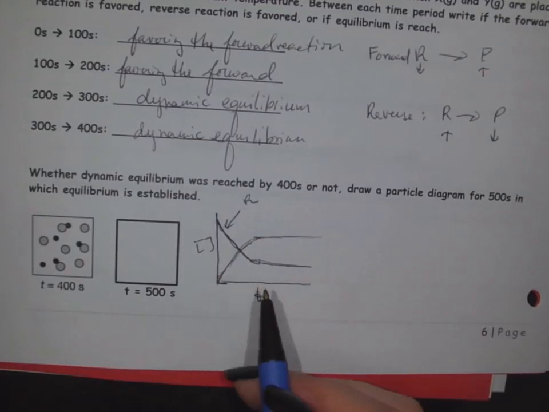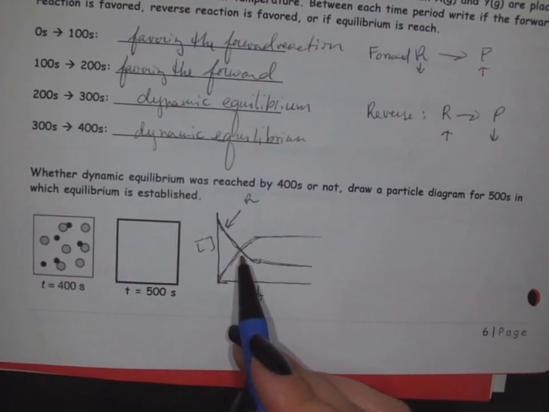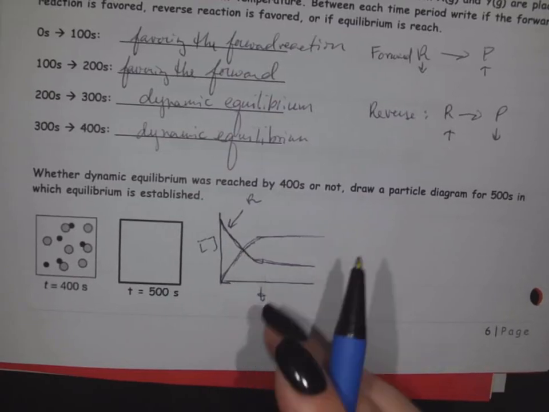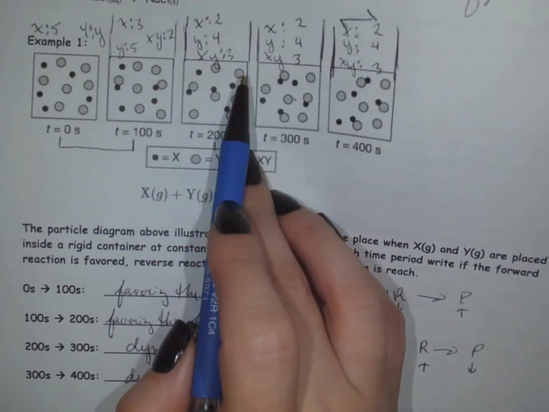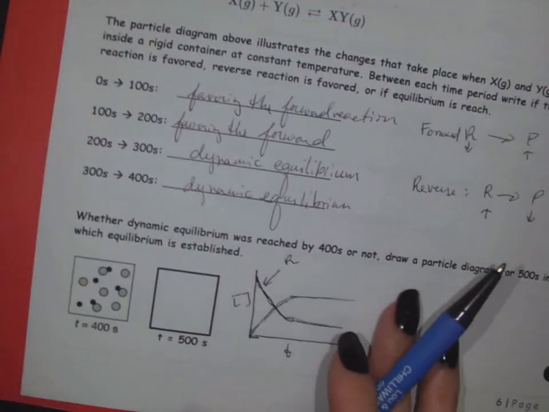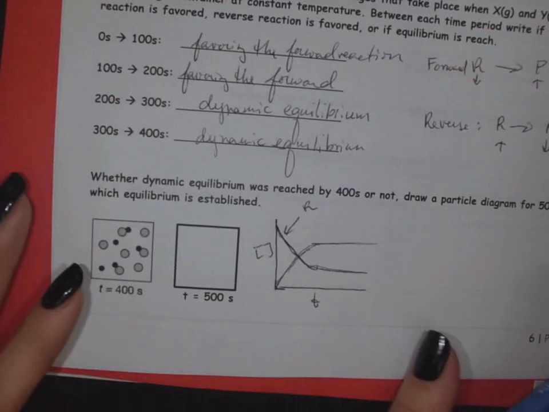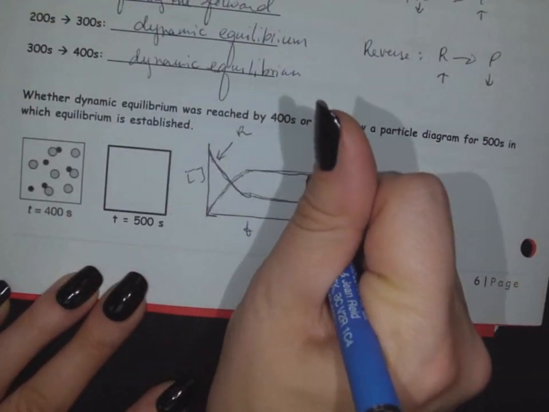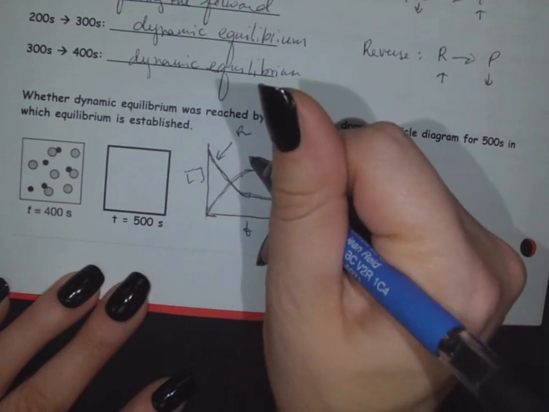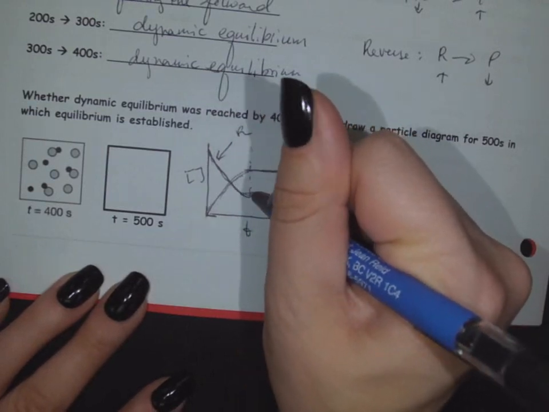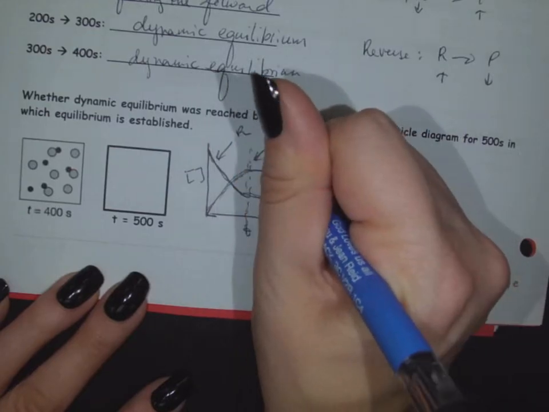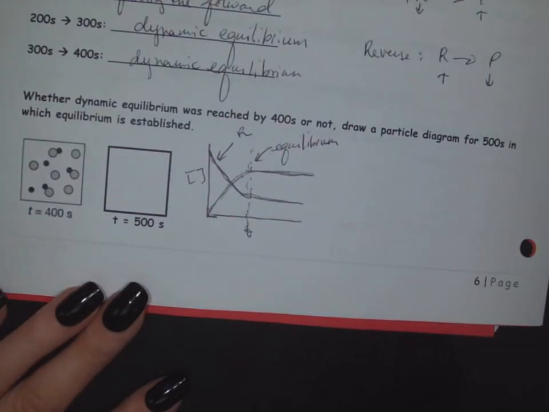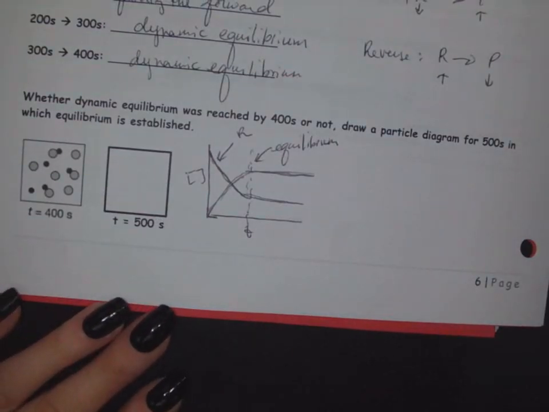Sometimes they crisscross, sometimes they don't. But what I need you to know is that when they equal each other is not equilibrium. At no point did my amount of reactants equal my amount of products. It's when the amount stopped changing, when the concentration stopped changing, when it became constant. So on this graph that I just barely drew, equilibrium was established about right there. When the concentration, the amount of these things, stopped changing.